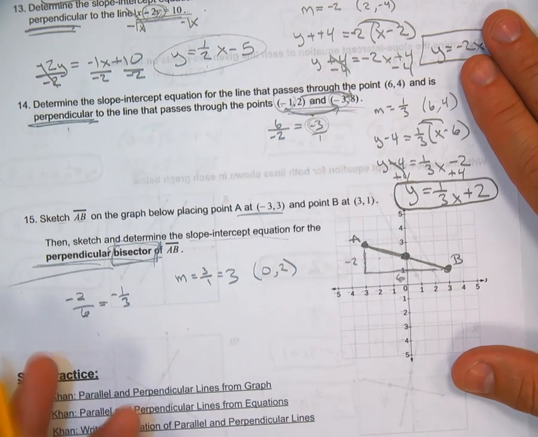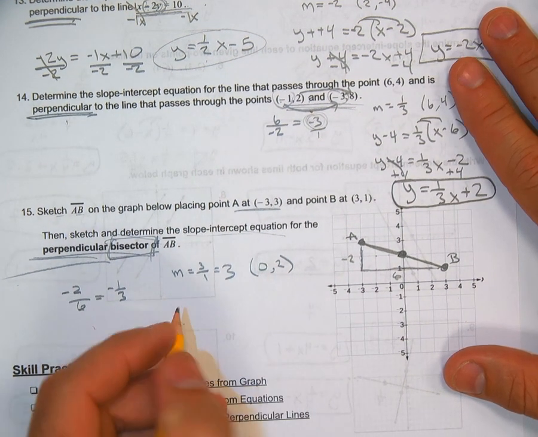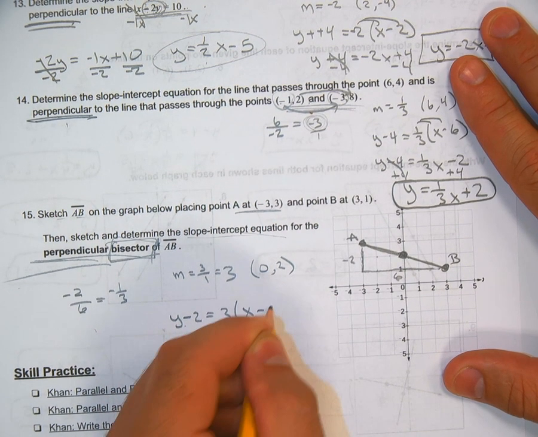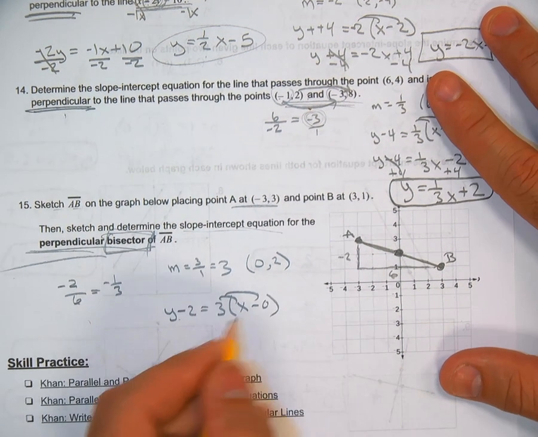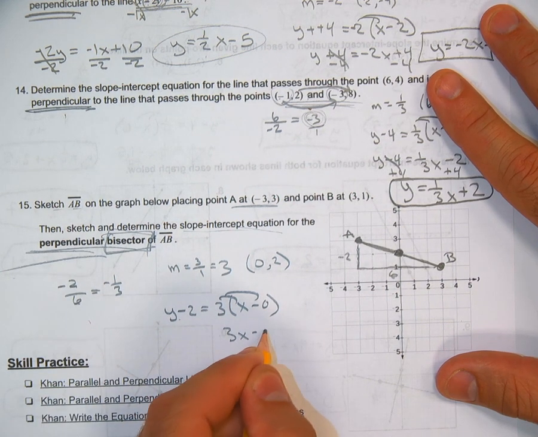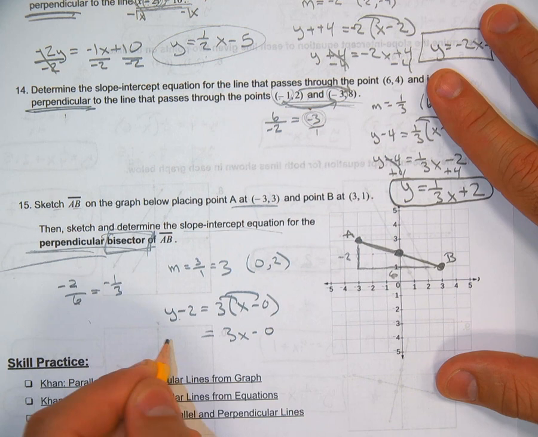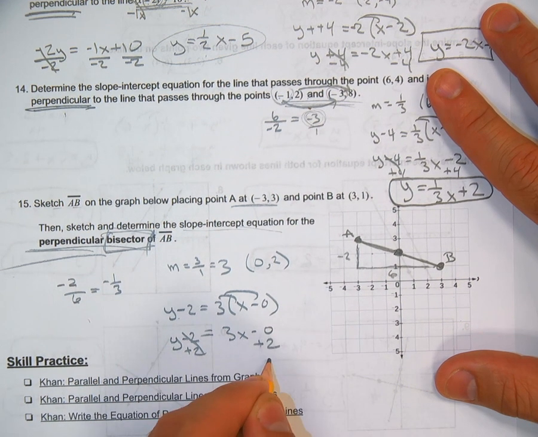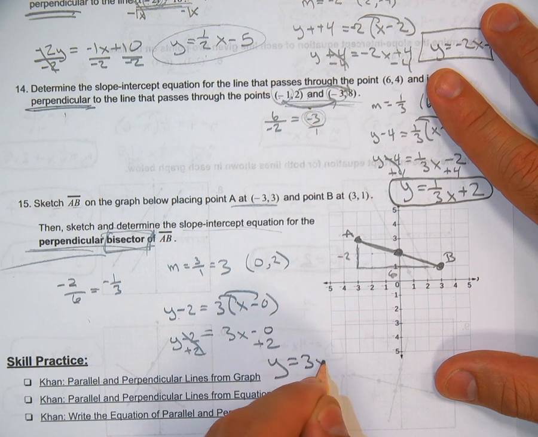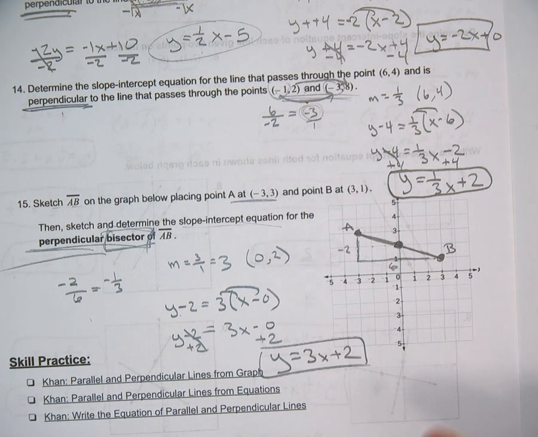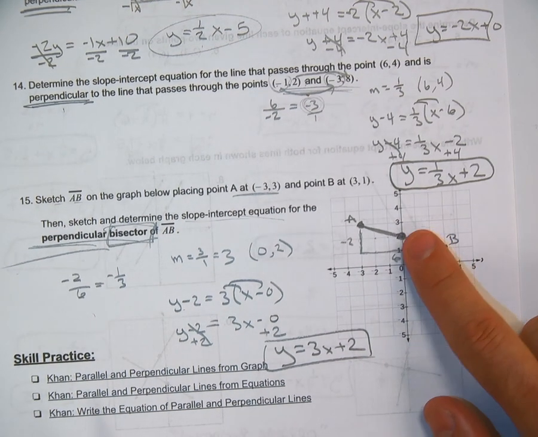So what's the equation of a line that has a slope 3 and goes through that point? Well, y minus 2 equals 3 (x minus 0). I always like those zeros. They make the math easy. 3 times 0 is 0, so whatever, I'll put it in. You didn't have to write it if you don't want to. Add the 2 across, though. It's a good placeholder. And ladies and gentlemen, we done did it. This would be the equation of the perpendicular bisector.